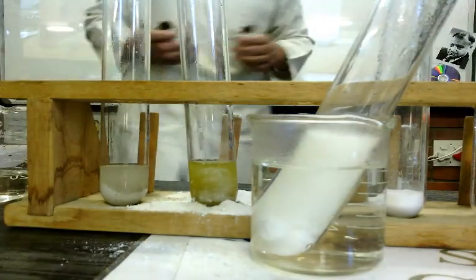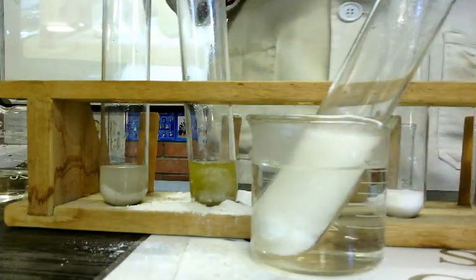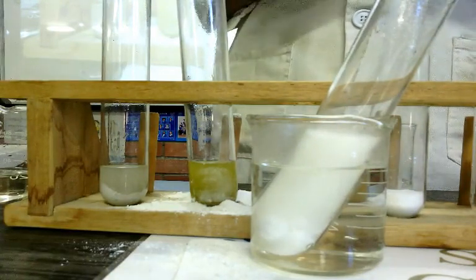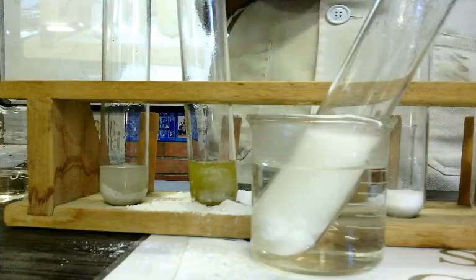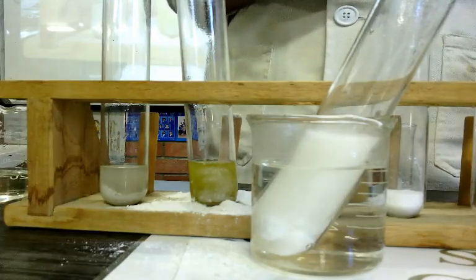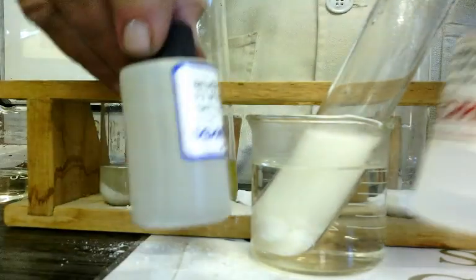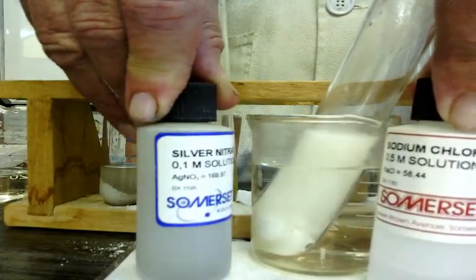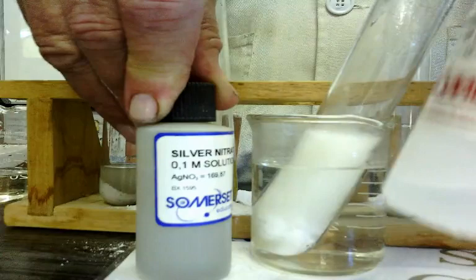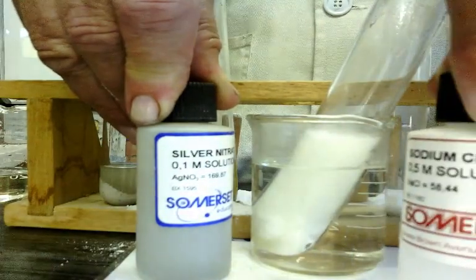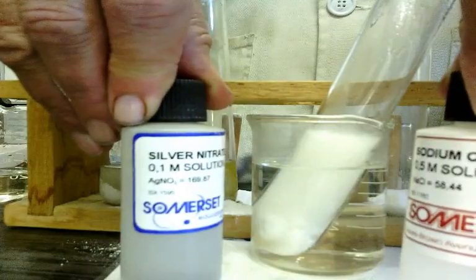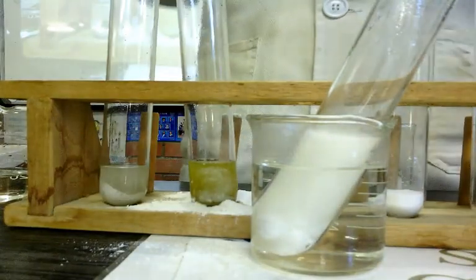Now I'm taking you back to grade 10, when we had, you remember the solubility rules? I wasn't really supposed to teach you, but I did because I knew it came up. It's sneaky. So here I've got some sodium chloride and some silver nitrate. Okay, let's see what happens in that.